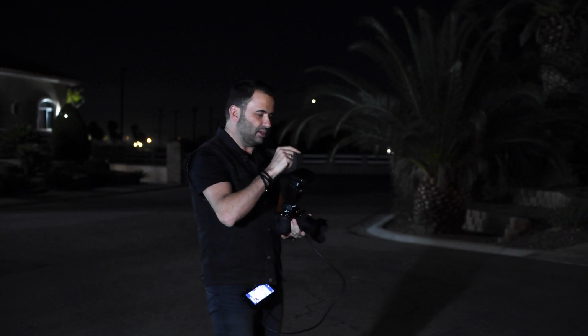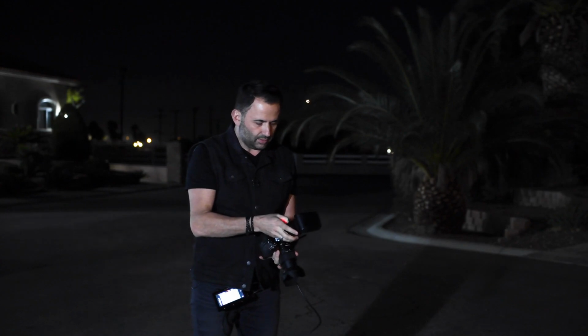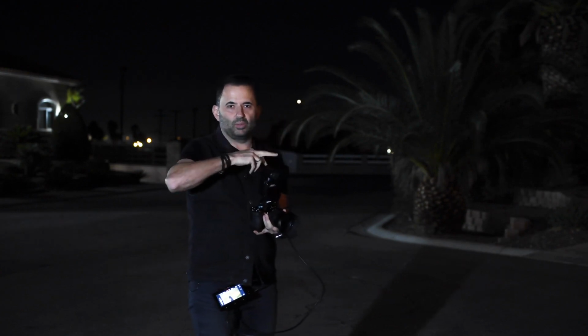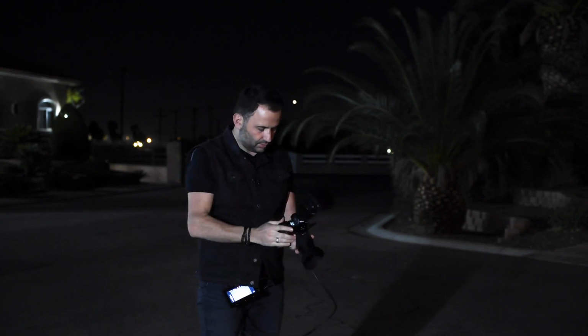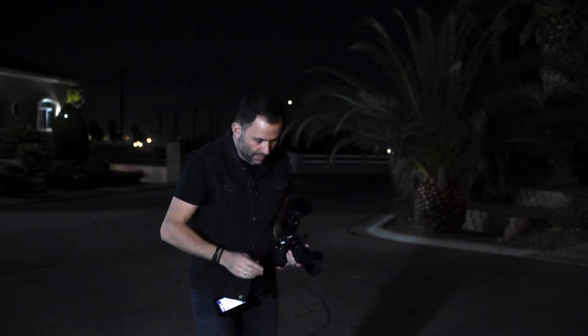What I want to happen is I want the light to go all the way on that wall and then bounce all the way back. So I think I need about 2 stops of compensation. In other words, I'm getting 2 more stops of power than what the flash and the camera are talking to each other about. Okay, let's see if this works. So 200, f4, 4000 ISO, plus 2 stops of power.